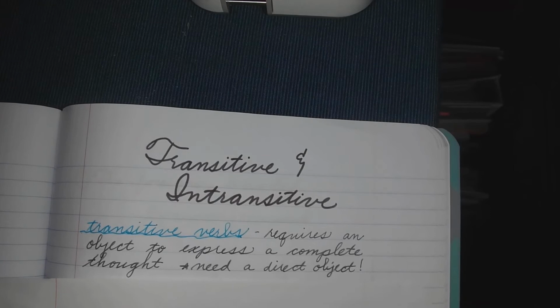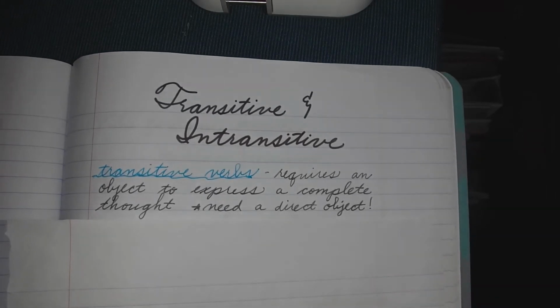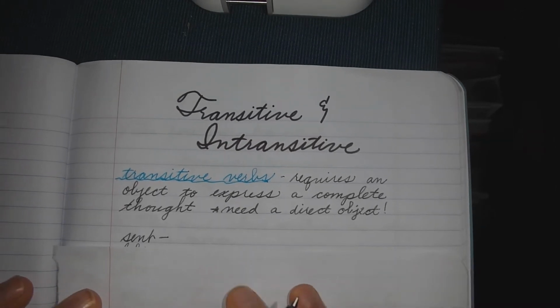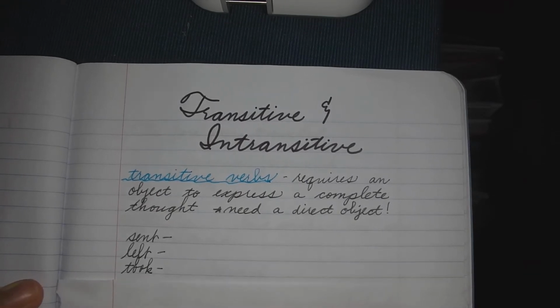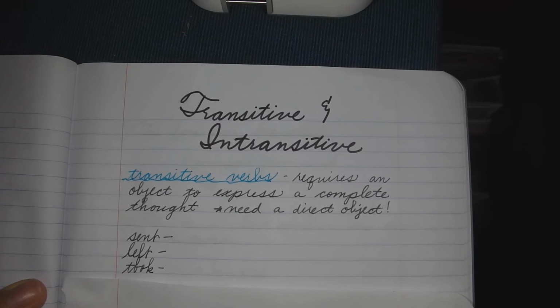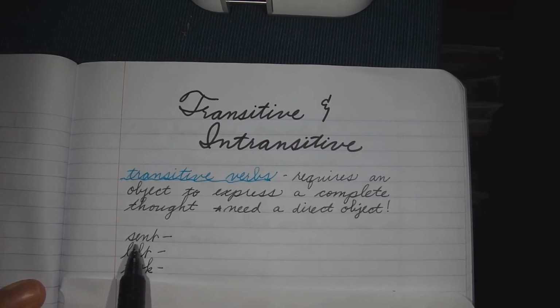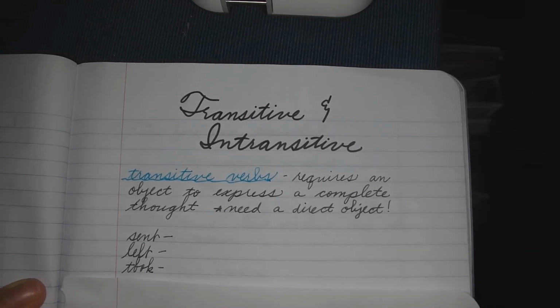Now let's just look at a couple examples of transitive verbs to help you understand. Sent, left, and took. Now just listen to me use these in a sentence. And first just listen. I sent a letter to my mom.